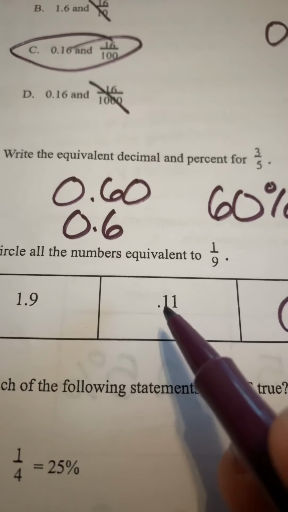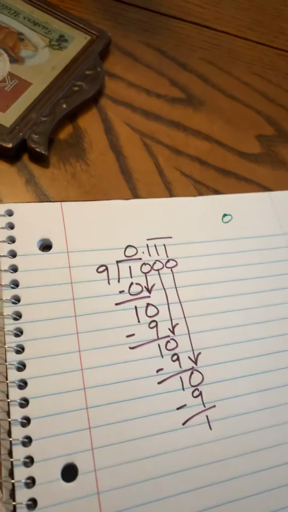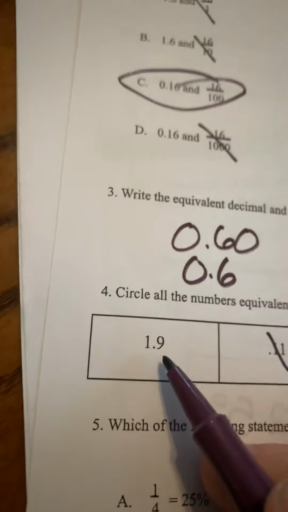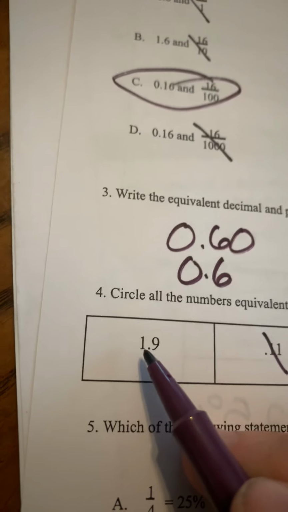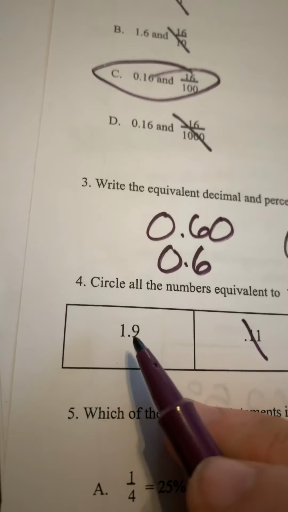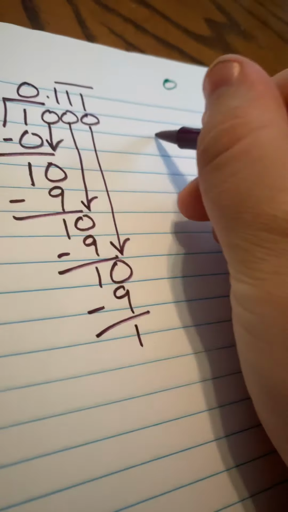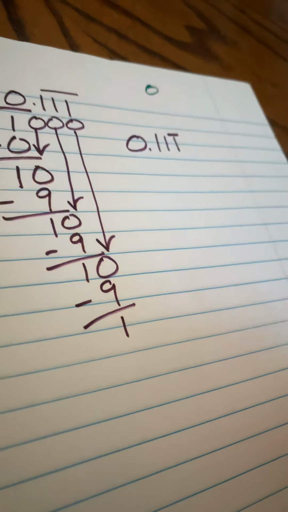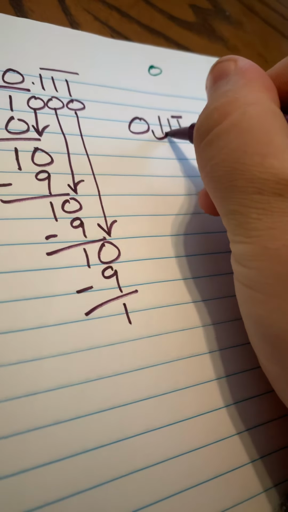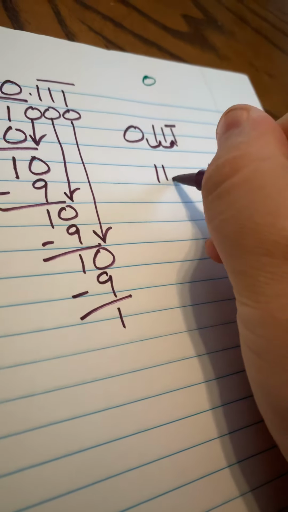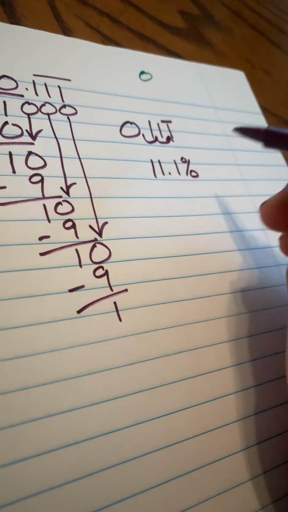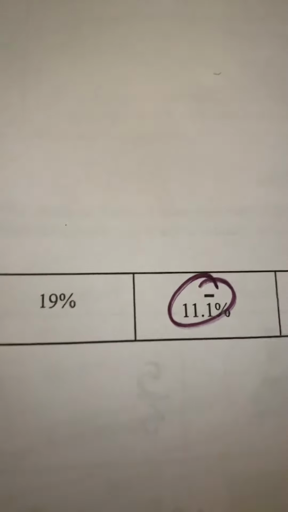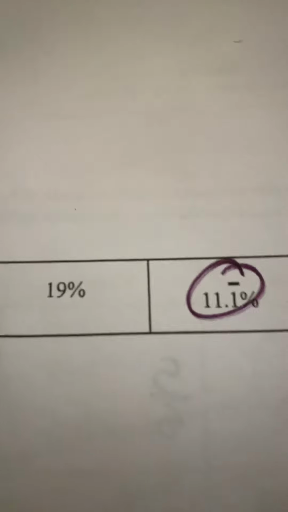The reason this one is wrong is because we already tell the 1 repeats. This one is saying that it ends. I can go ahead and tell this one right now because I have that 1 out front. They divided it wrong. So now if I take my decimal, 0.111 repeating, and move this decimal 2 places to the right, I get 11 1/10 repeating.